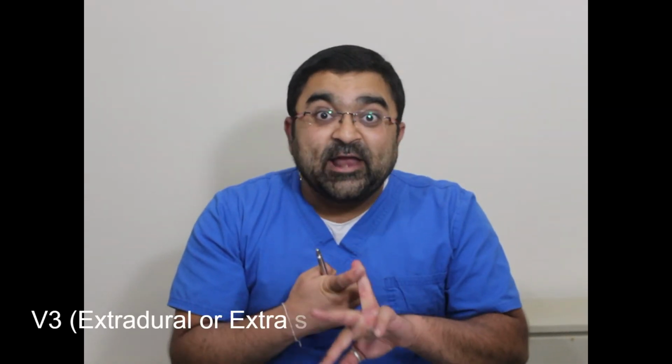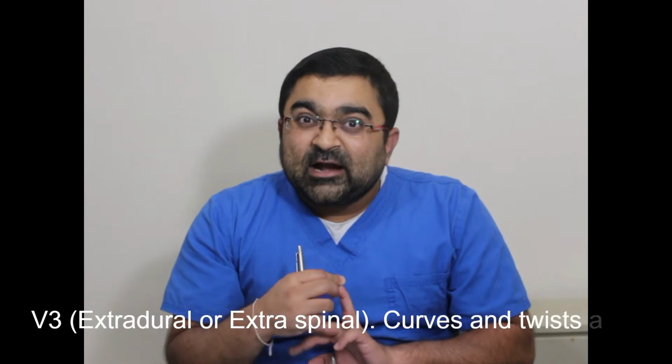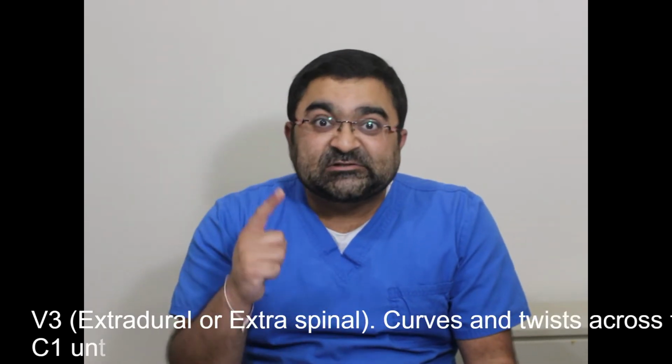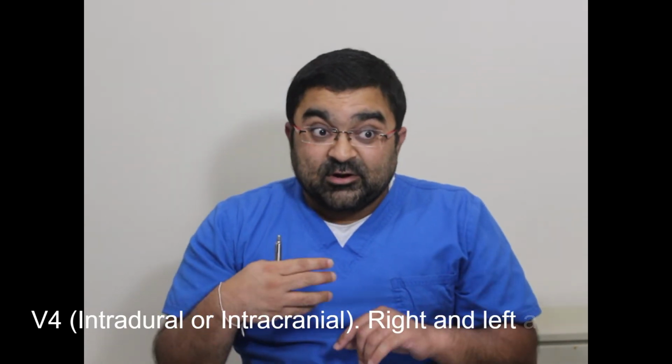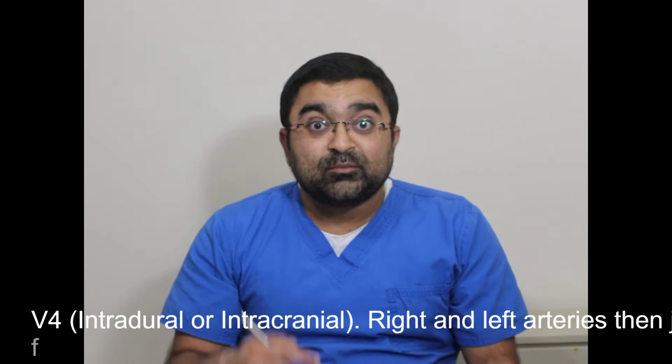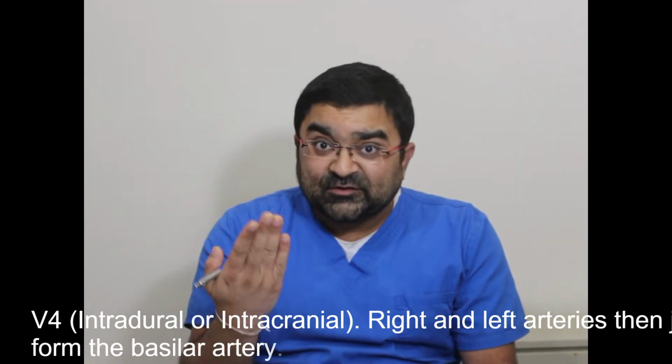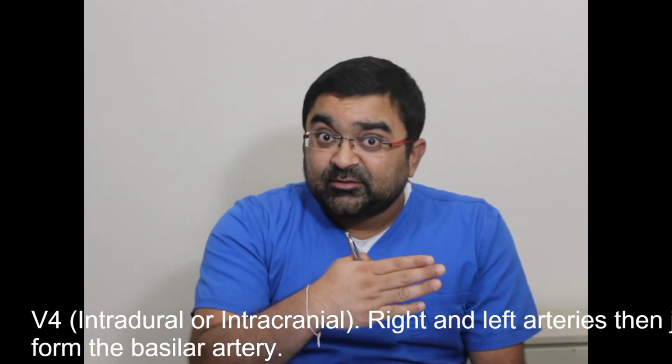Now V3 is extradural and extracranial, where the vertebral artery leaves the transverse process of the 2nd cervical vertebra, turns around to the 1st cervical vertebra, but before foramen magnum, before it pierces the meninges. V4, the final part, is intradural and intracranial, where the vertebral artery is inside the brain and merges at the base of the skull along with the other vertebral artery to become the basilar artery.